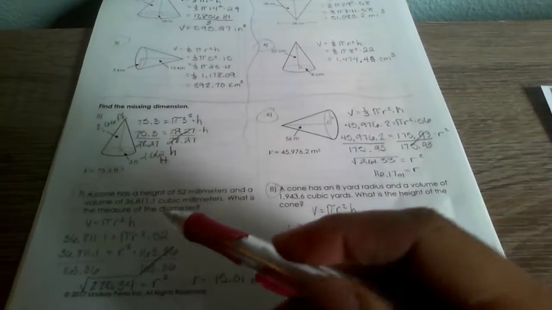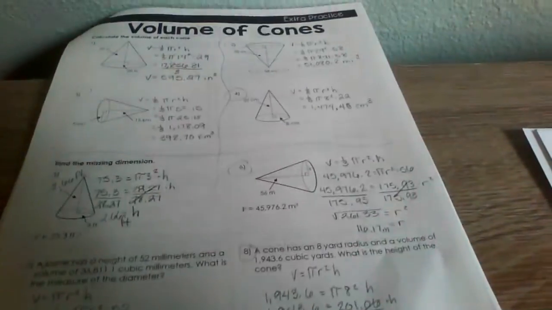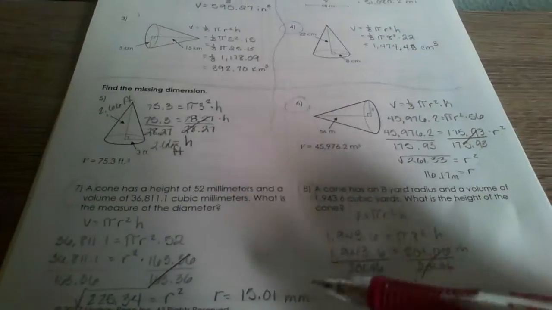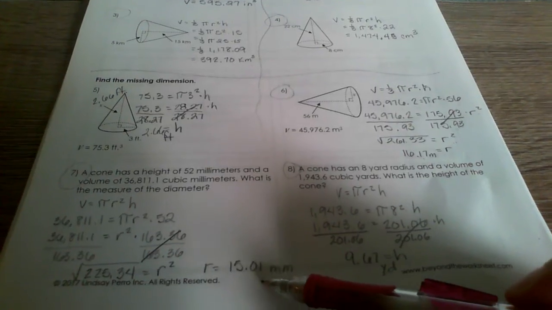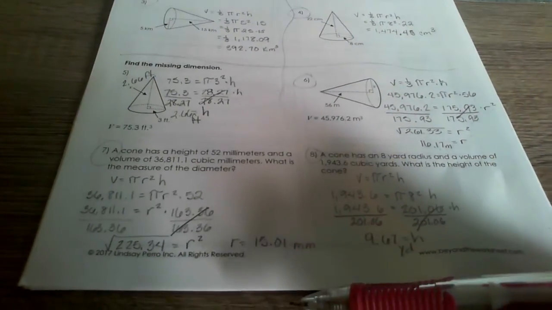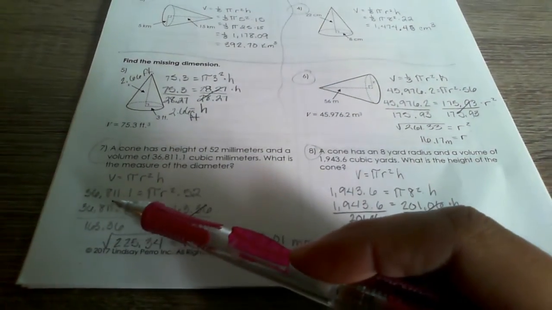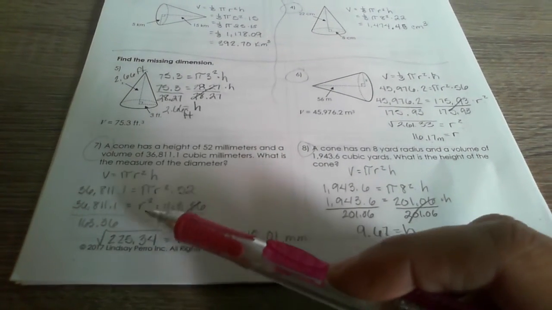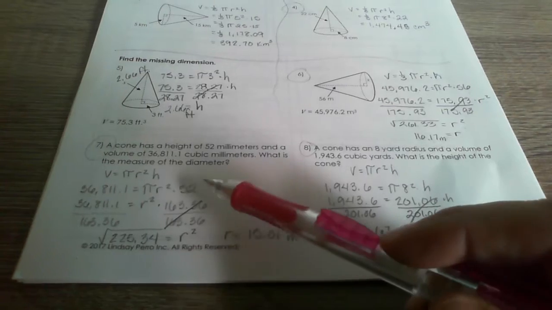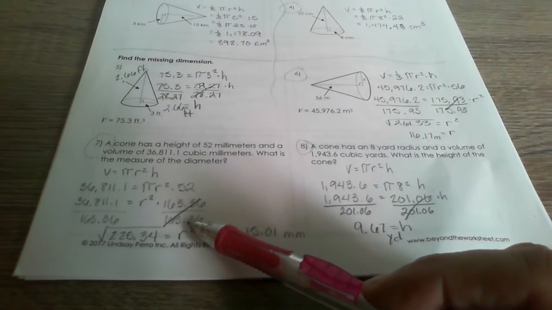So then again, for number 7, it is the same thing. They give us the volume. They even give us the height. They don't give us the diameter. So here is our radius. I figured all of that out. Here's our volume is equal to pi times the radius squared times the height. So after we figure out what pi times the height is, we're left with that.